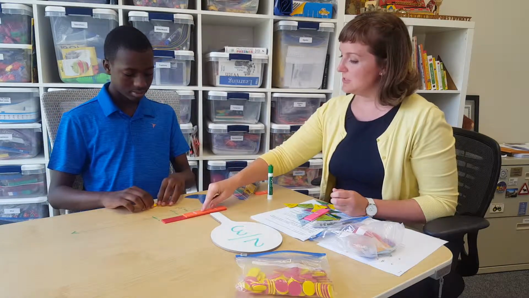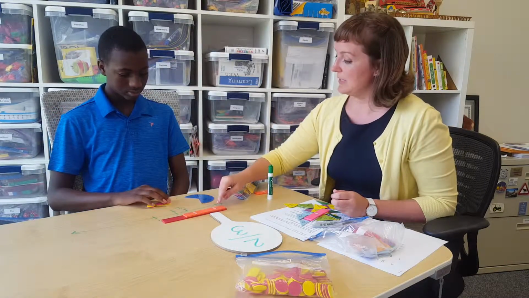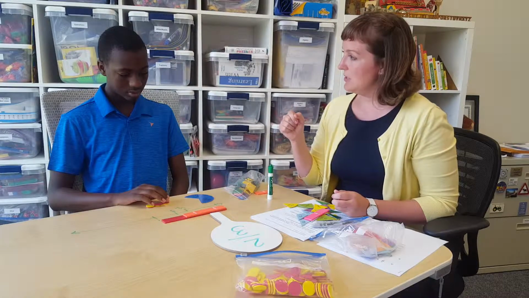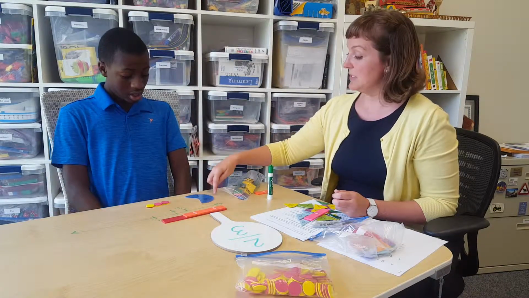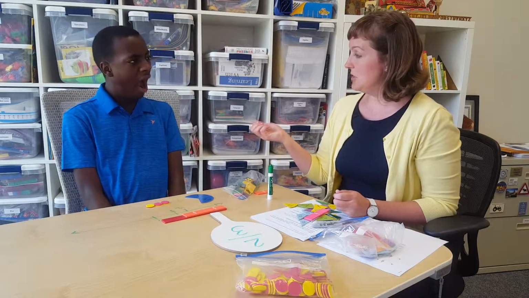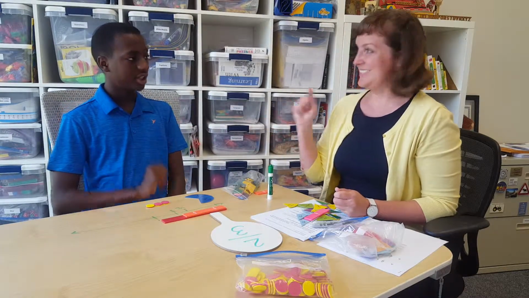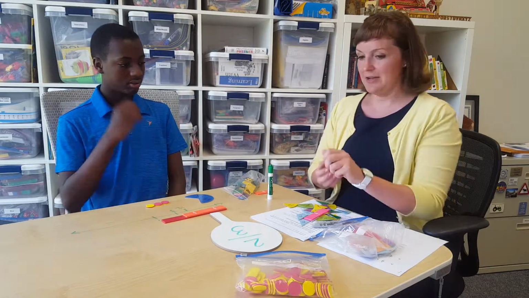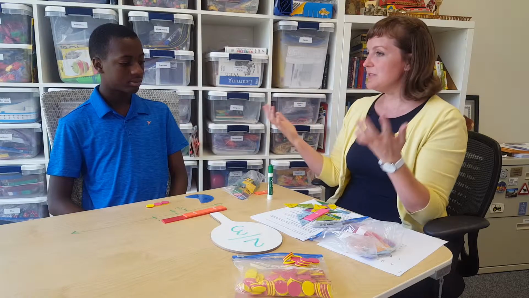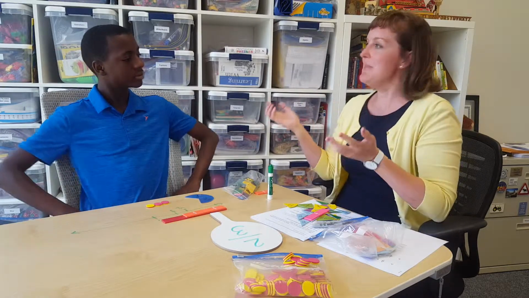So what fraction did we show here with this, as I call my length model? We showed 2/3. This is what I call my area model because it's an area broken into equal parts. What fraction did we show? 2/3. And then here we have our set model. What fraction did you show that way? 2/3. So what's really cool is that we can show 2/3 in many different ways.